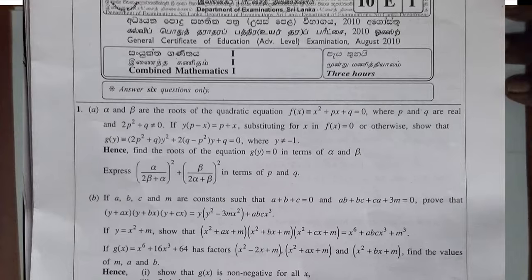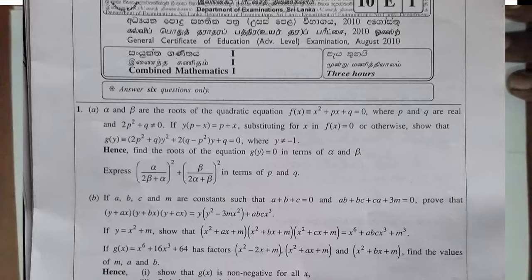Now you are given this relationship between two variables. What is y? We know that x is x of this equation. If you remember the previous sums 2007, 2008 and 2009, in those sums you had to find the relationship between two variables. In this sum, that relationship is given. So this is easy.